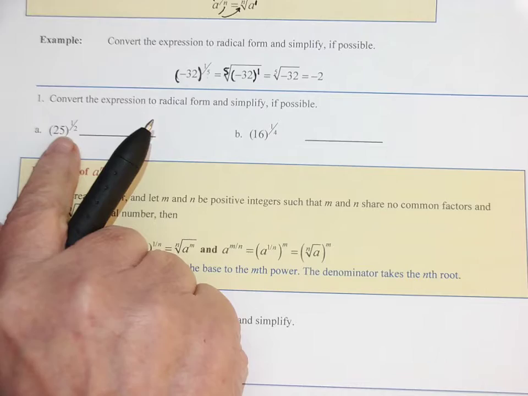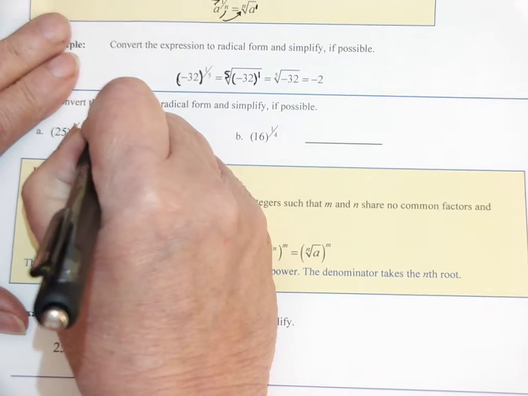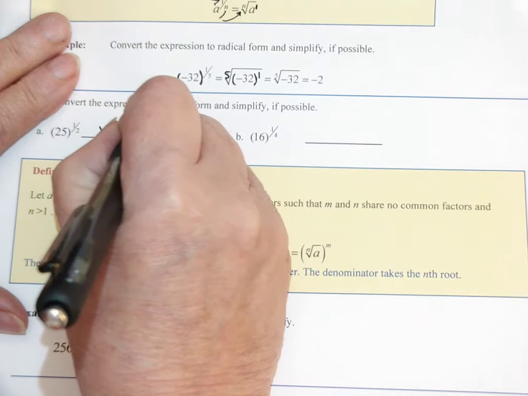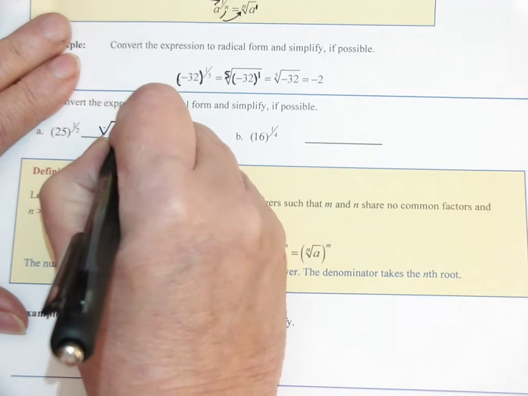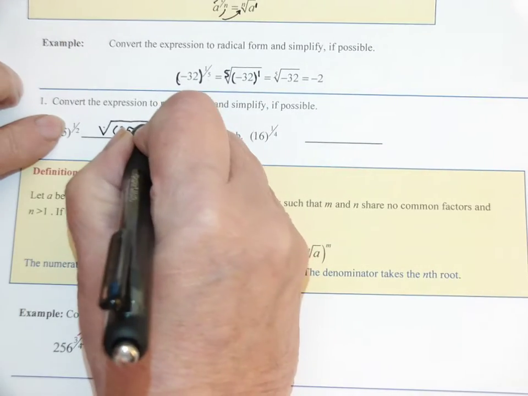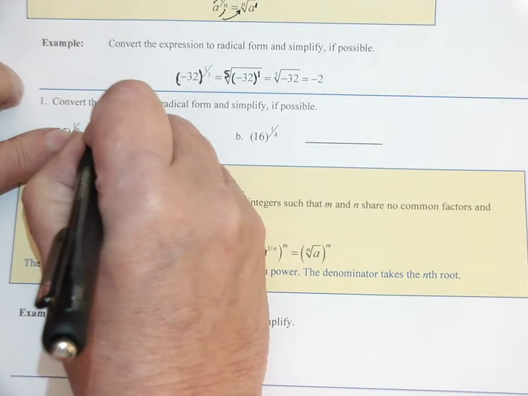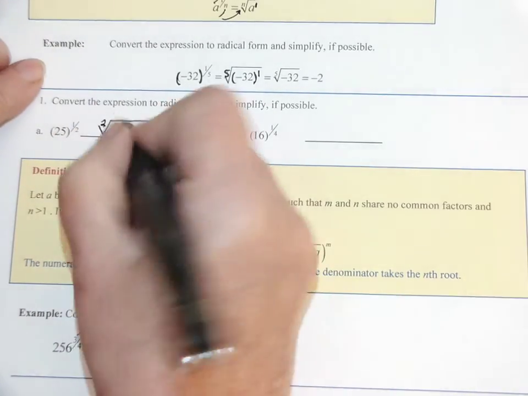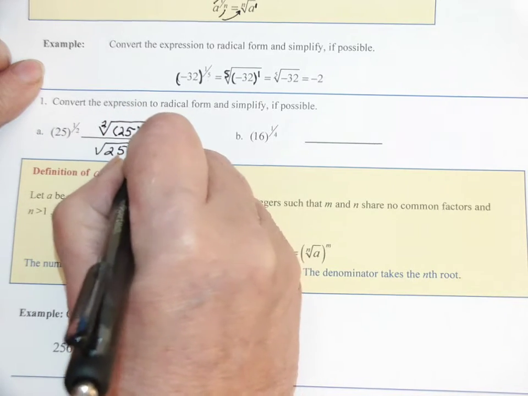Convert. 25 is being raised to the 1/2 power. So that says I've got a radical. What's under the radical is that 25. The power on 25 is 1. The index is 2. This is just really the square root of 25, which of course we know is 5.